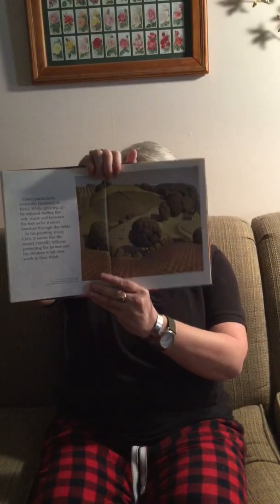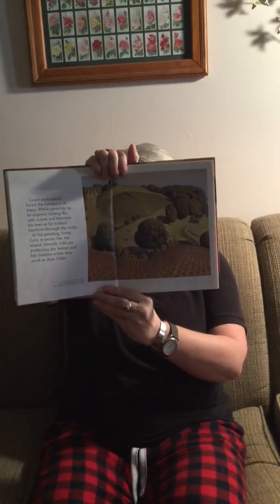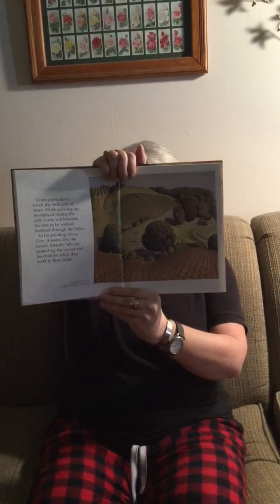Okay. Grant particularly loved the farmland of Iowa. While growing up, he enjoyed feeling the soft, warm soil between his toes as he walked barefoot through the fields. In his painting, Young Corn, it seems like the round, friendly hills are protecting the farmer and his children while they work in their fields. And here's a picture of that particular painting.